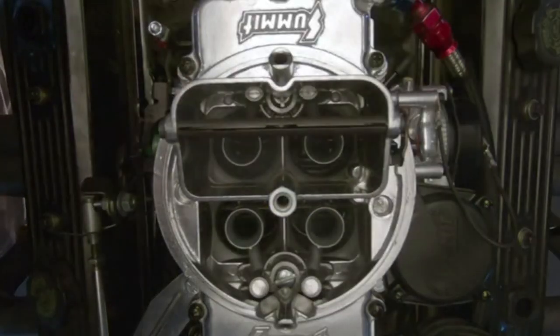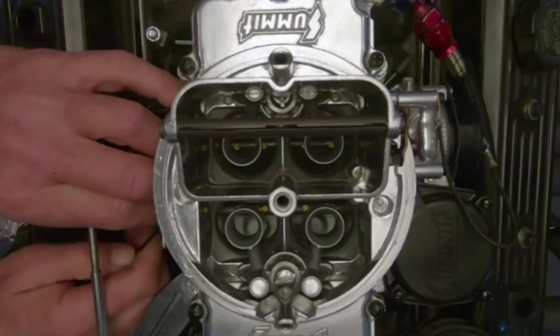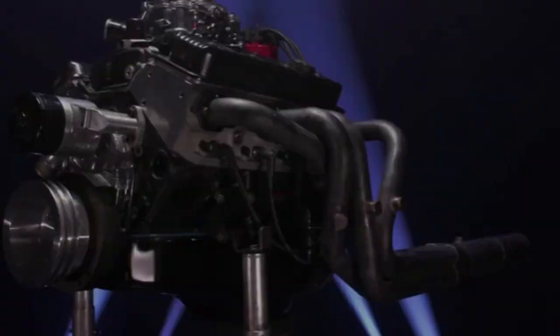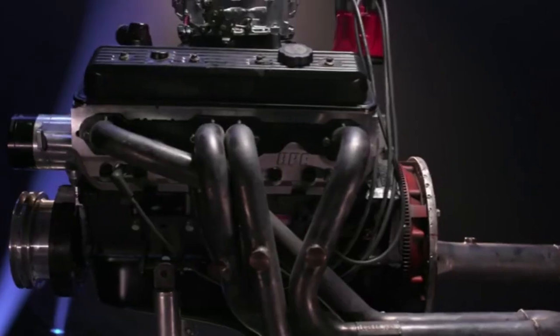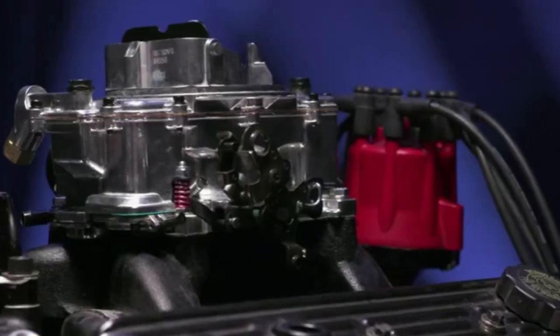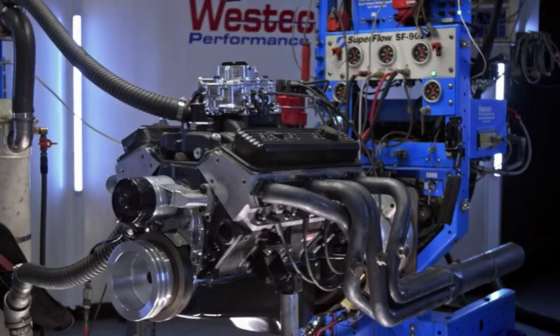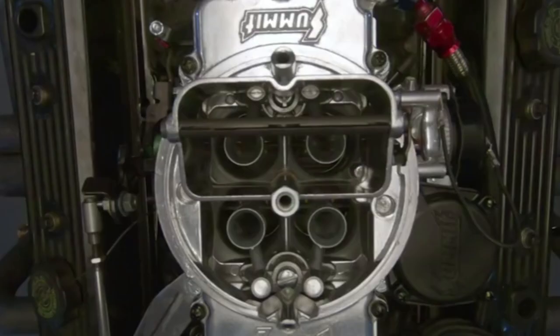Right, here we go, now with the secondary butterflies zip tied so that they'll open mechanically. They're open more. Now they're open.